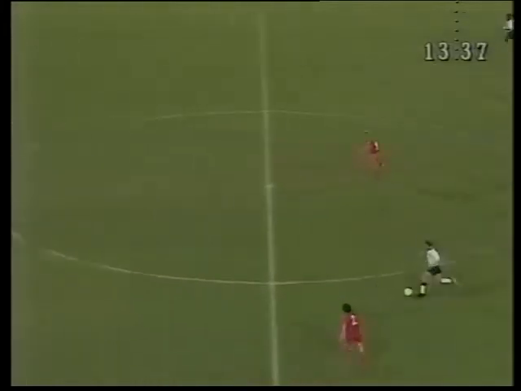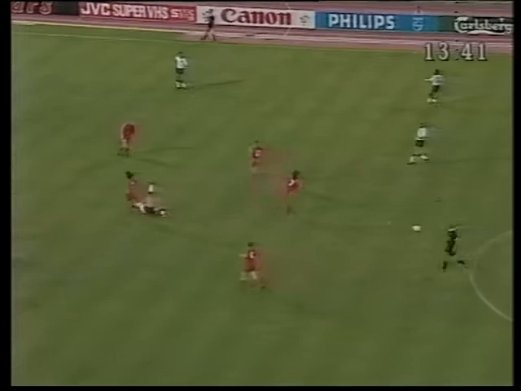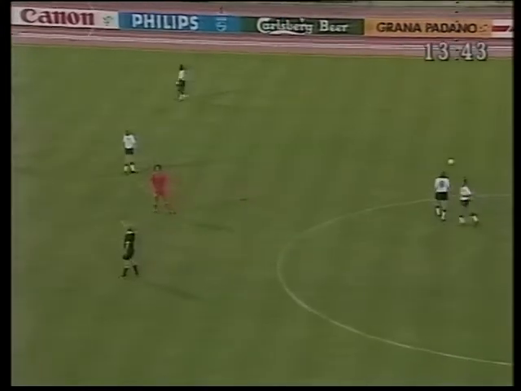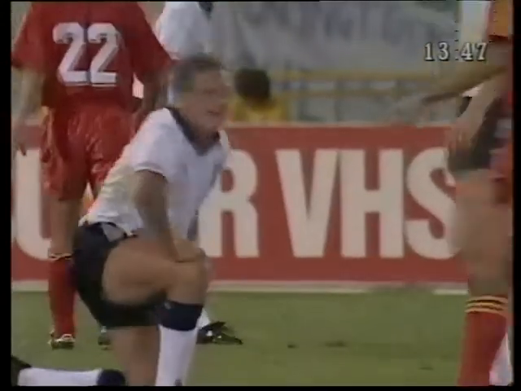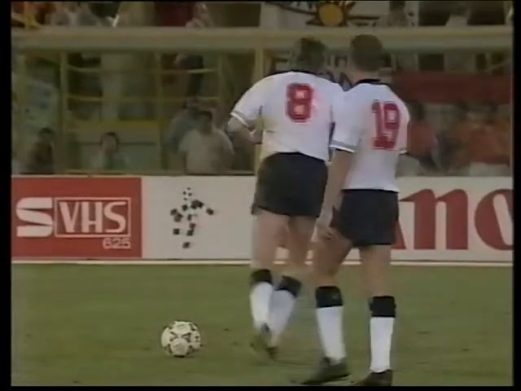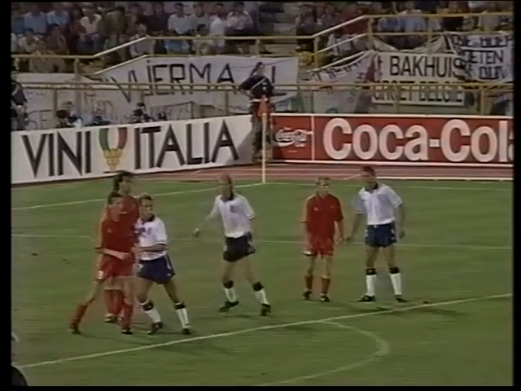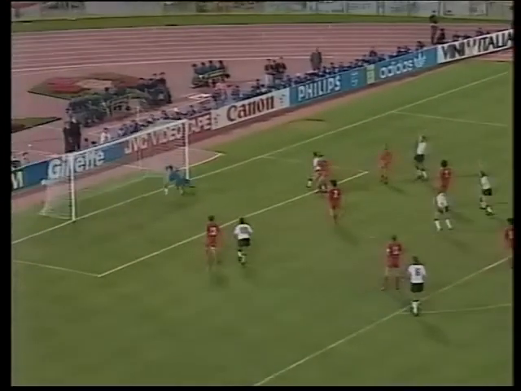When it comes to dramatic goals, this caps the lot. Again from the 1990 World Cup, 2 minutes from a penalty shootout, England playing Belgium for a place in the last 8 of the competition. Gascoigne is fouled, number 19. Gascoigne gets up to clip the free kick in, and David Platt scores a sensational goal for England.